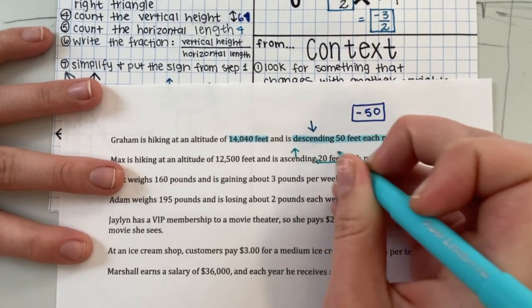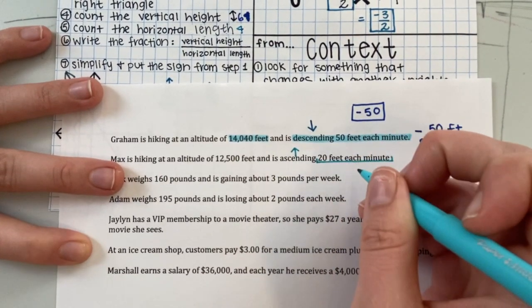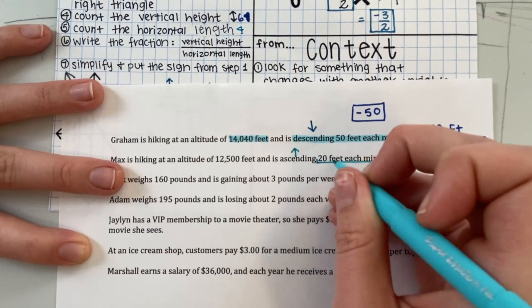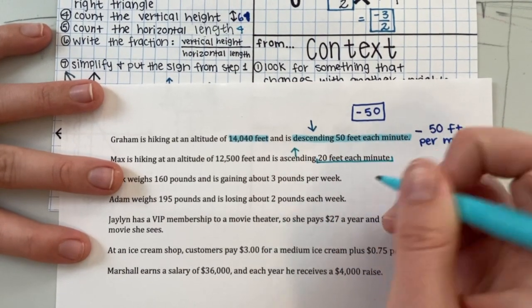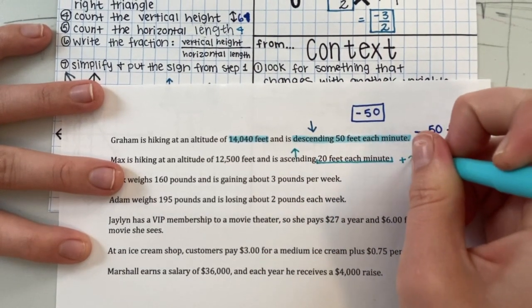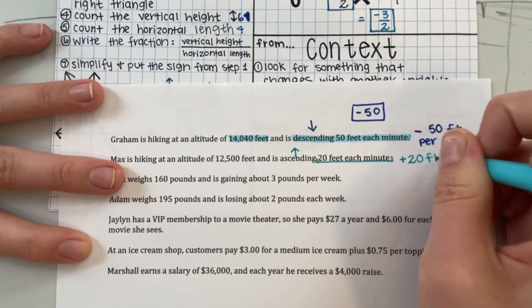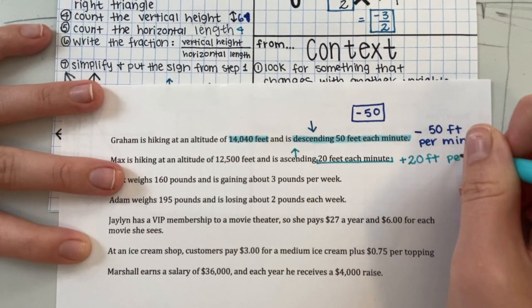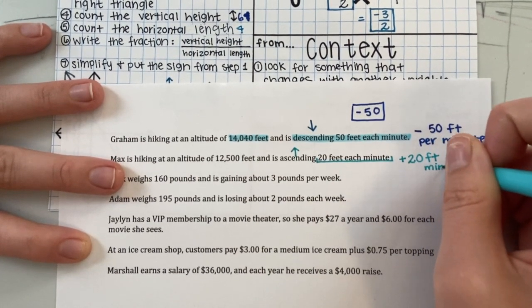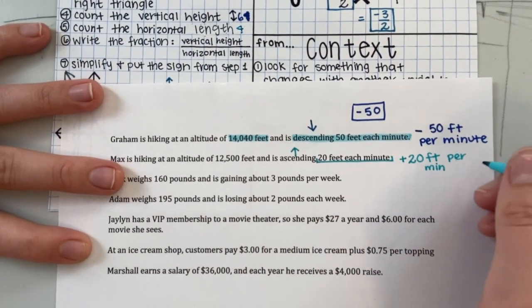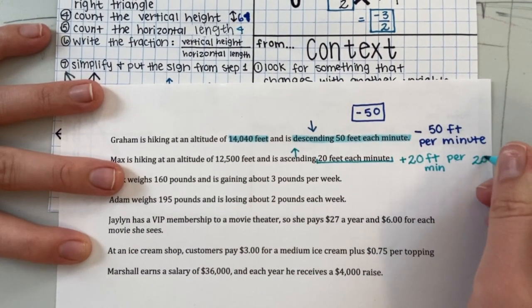So my amount of feet is increasing by 20 feet each minute. So we've got this positive 20 feet per minute, which would just be a slope of 20.